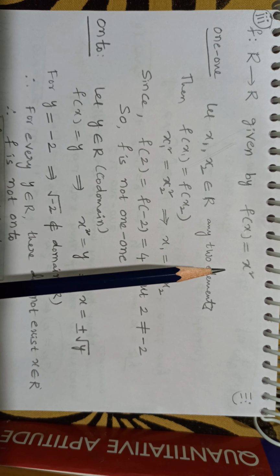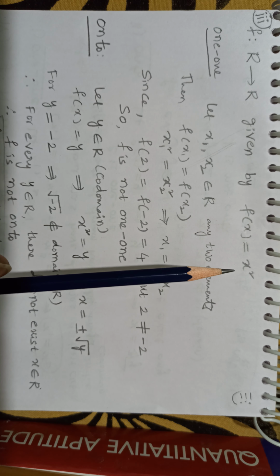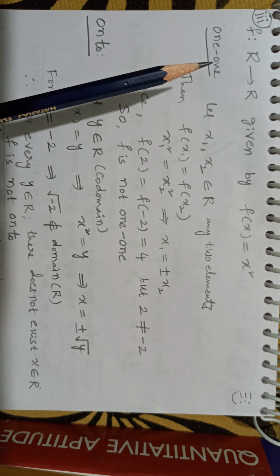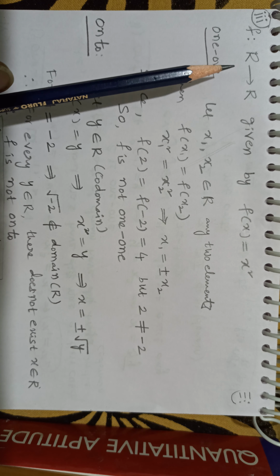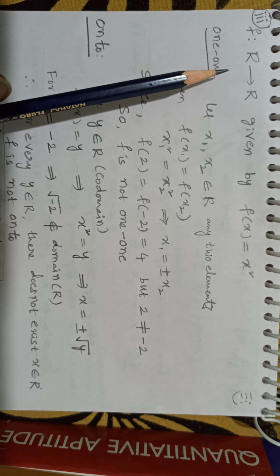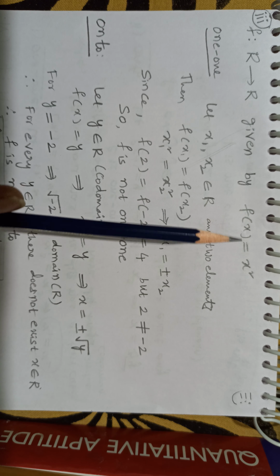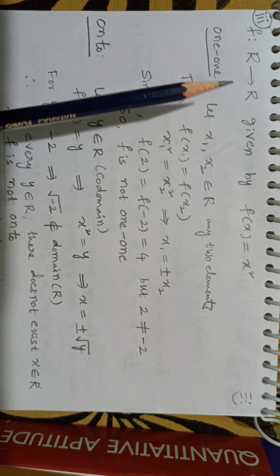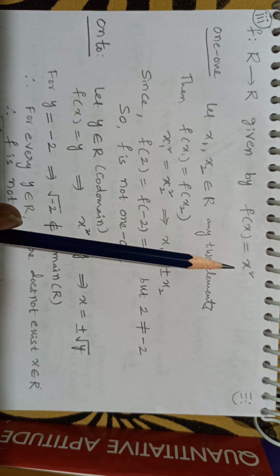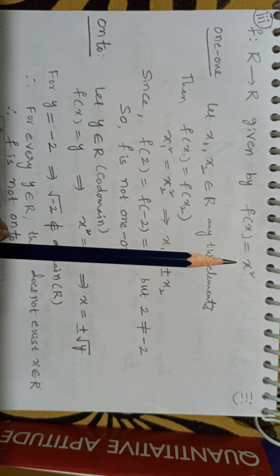For example, if you take plus 2, the square is 4, and minus 2 also gives minus 2 square 4. We can take plus 2 and minus 2 both, because the domain is the real number set. We may take any value, and we may take 1 by 2 also. If you take plus 1 by 2, 1 by 4 is the result. If you take minus 1 by 2 also, the result will be 1 by 4 only. That means two elements are having the same image, correct or not? So it is not 1-1.